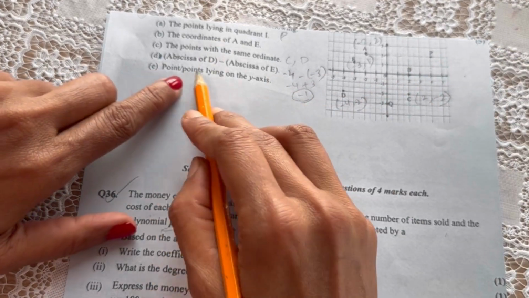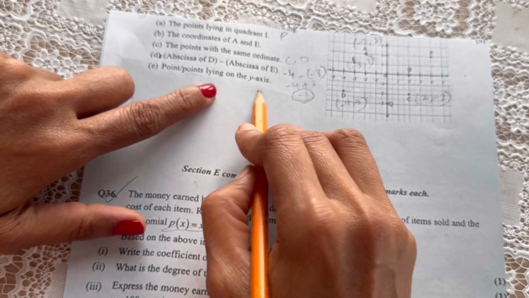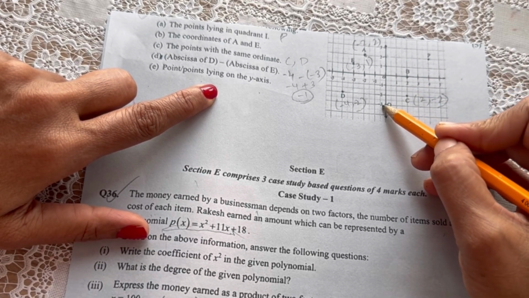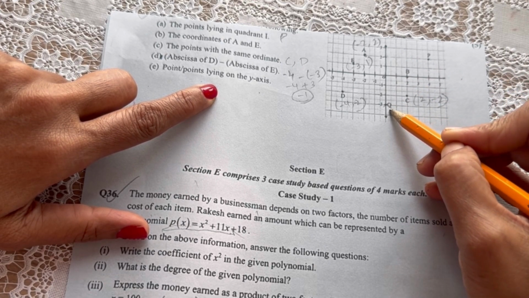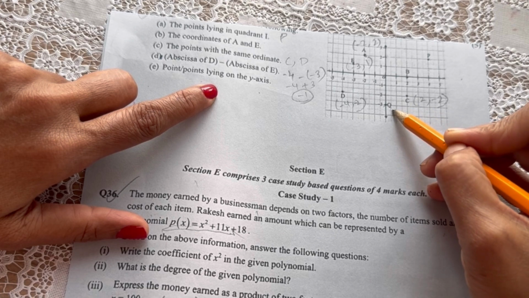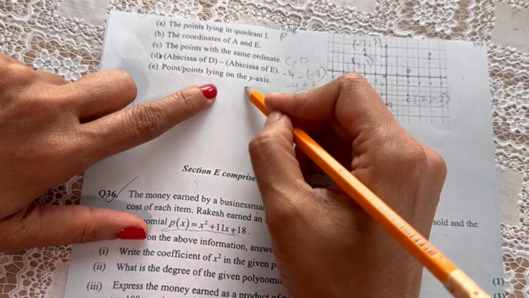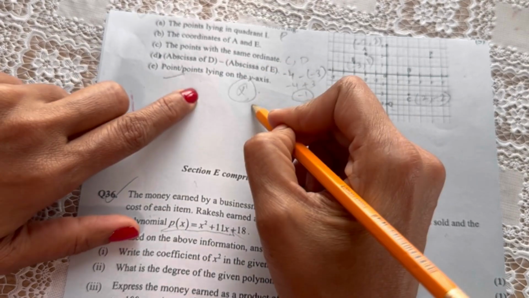Then the points lying on the y-axis. On the y-axis, only the point Q lies. Nothing else. So it's the point Q which lies on the y-axis.